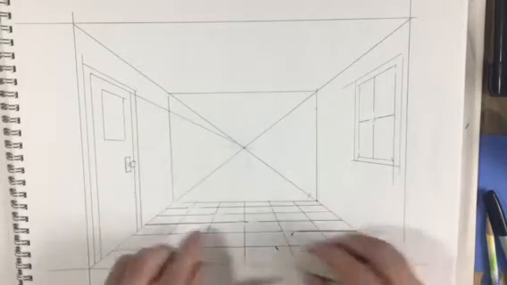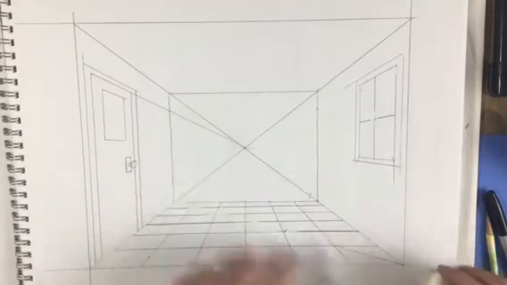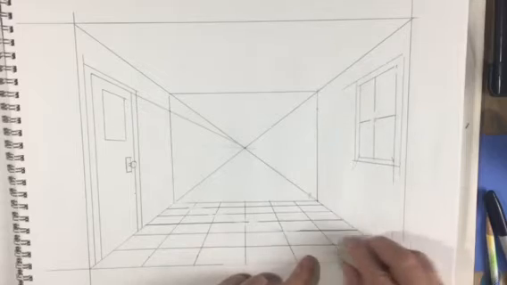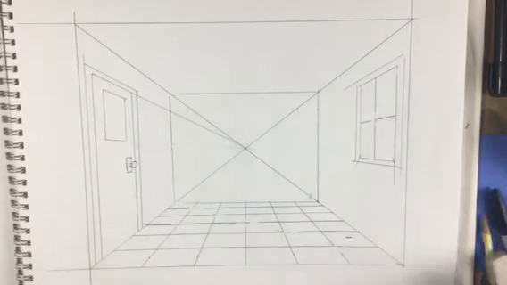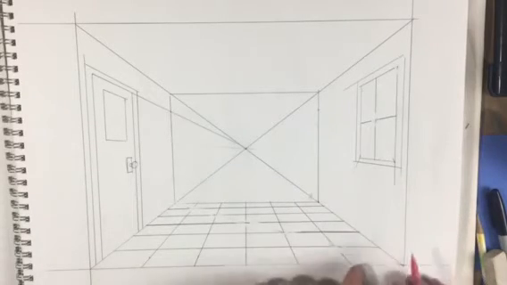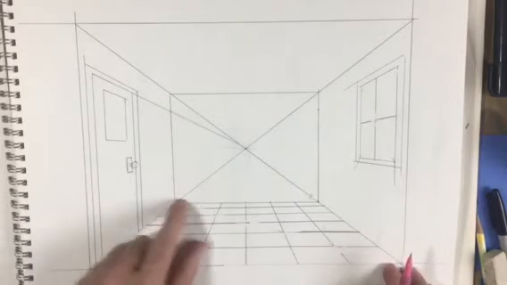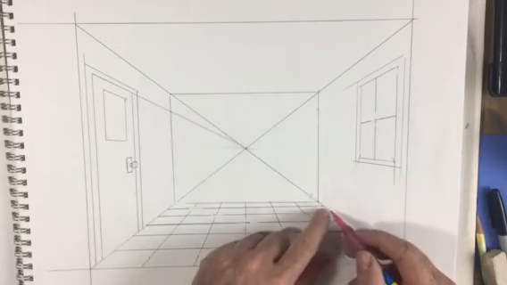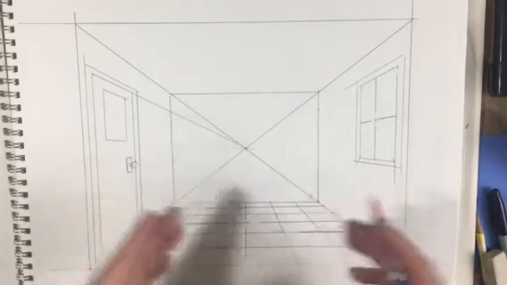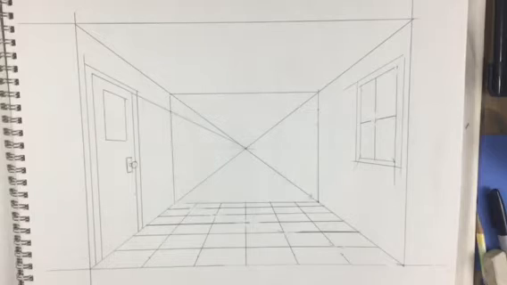Now sometimes, if you have a really large space, you may do a diagonal and it doesn't make it all the way to the end. In that case, all you have to do is do this again. I could do a diagonal up to here. If this floor was still continuing back, I could just do another diagonal across some of these and it would still recede those in the same manner.